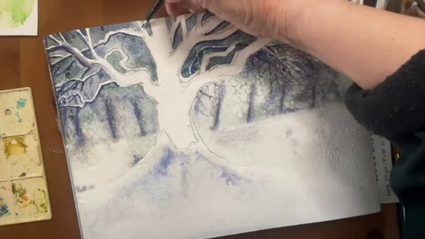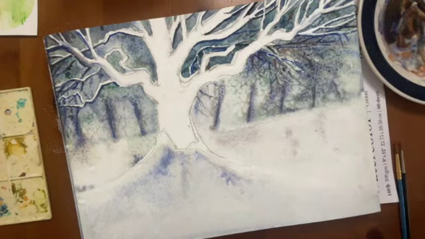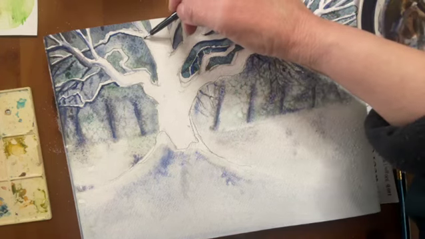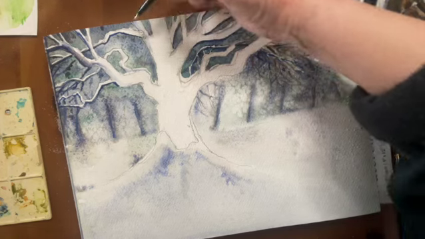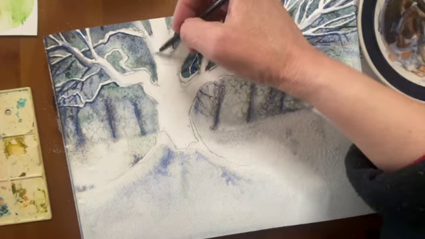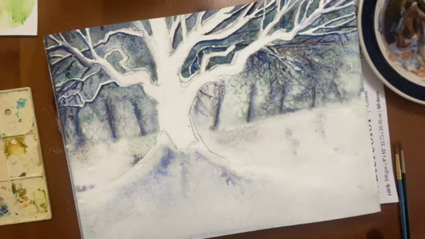Okay. There, a little bit of blue. And there's going to be places where the trunk will start to get real dark, dark, dark. But we're not quite there yet. I'll just take a little bit of water to thin that out.